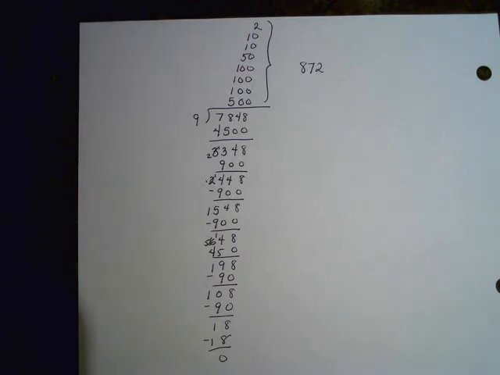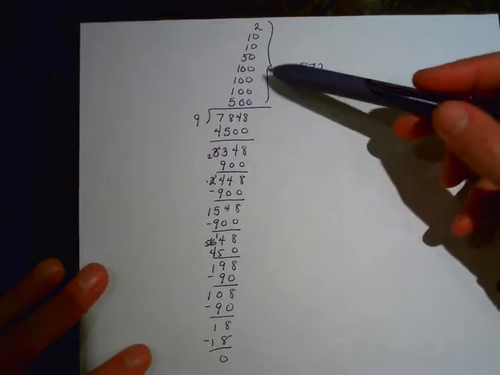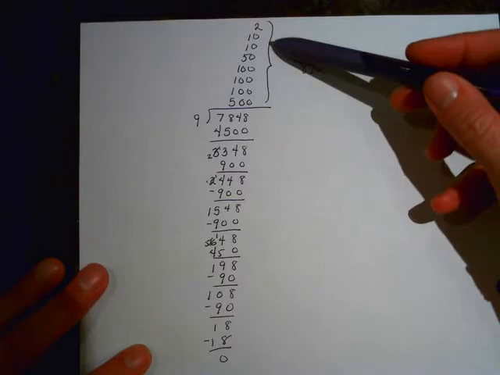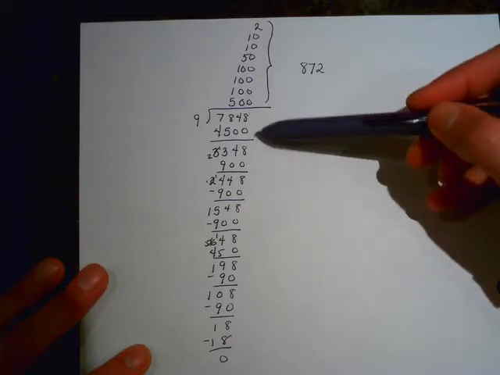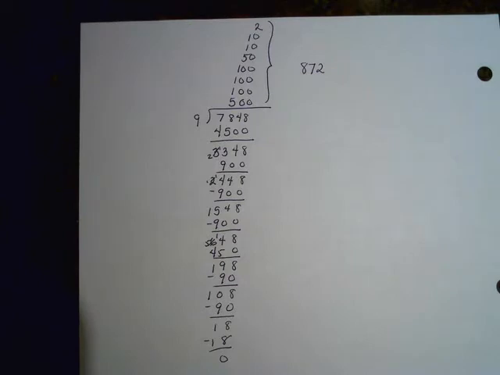I would try it like this. Don't take any shortcuts. Pretend you're in 5th grade as an underguesser and go through the thousands, the 500, the hundreds, the 50s. And it's kind of a neat algorithm. I like how it works.